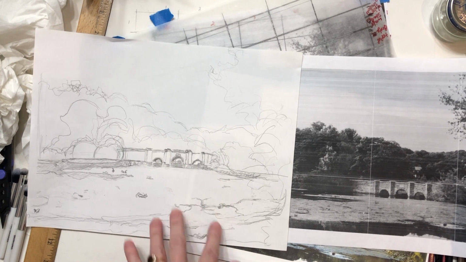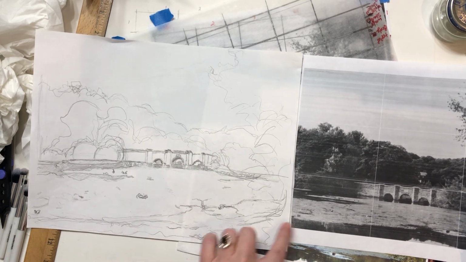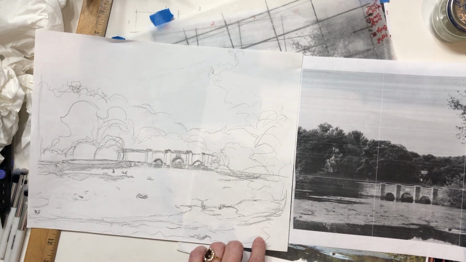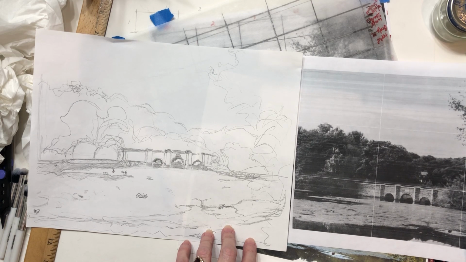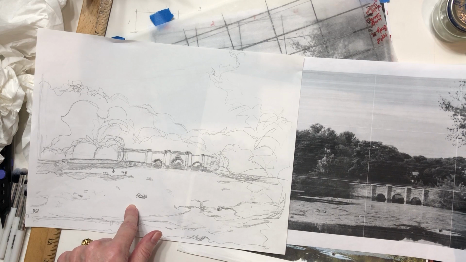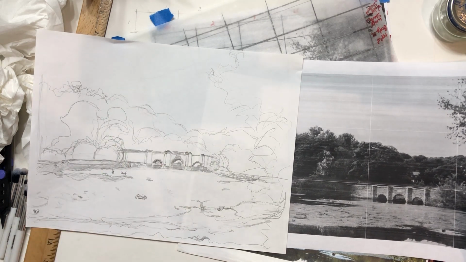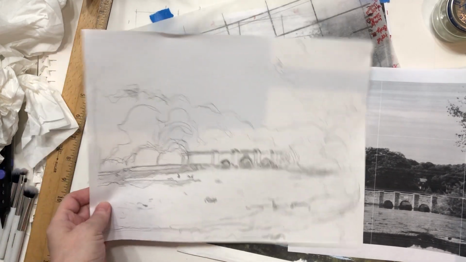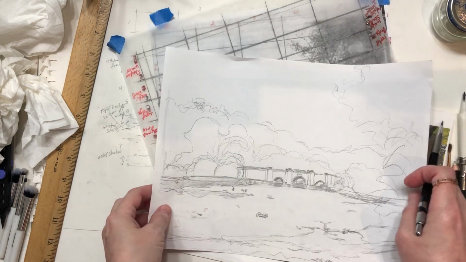I mean, my drawing is a little bit bigger than this, so you can't tell exactly, but I figured out that the bridge is a little bit too high up, and I actually made the water portion a little larger and the sky a little bit less, but I still got a nice rendition of it and I was happy with that. So that's what you can do.